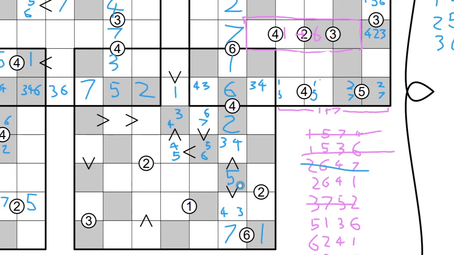There's gotta be something I can start doing around here. What do I know about this? I know it's not a 5, I know it's not a 1. That's about it. It needs to have something that's 2 away from it. I know that's not a 7, because that would make that a 5.